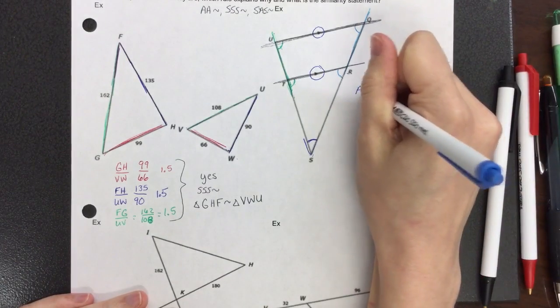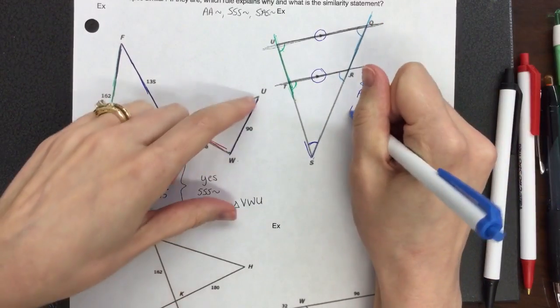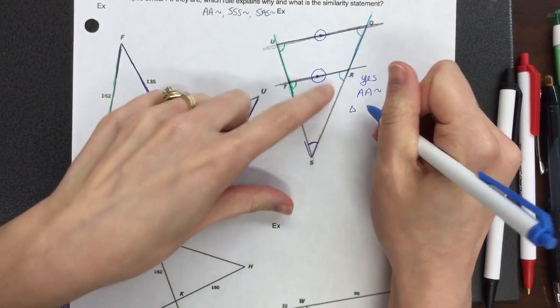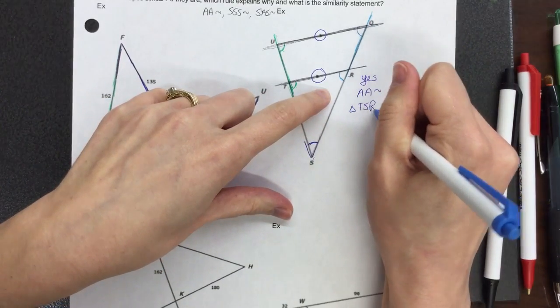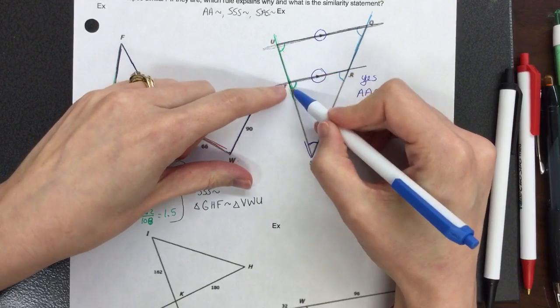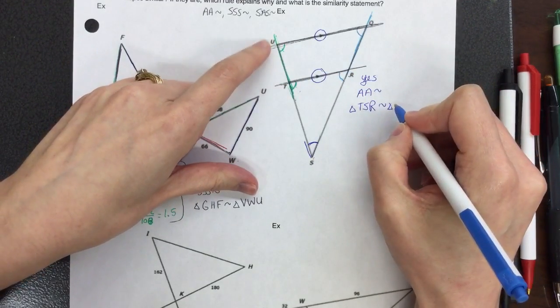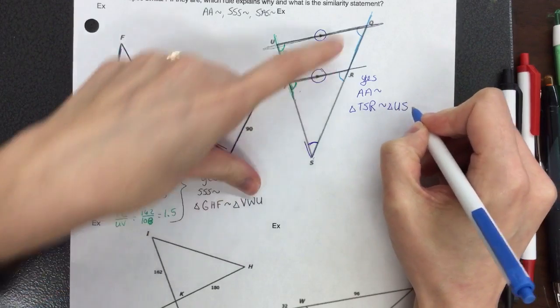So this one's going to be angle-angle similarity. And so we're going to have triangle TSR is going to be similar to triangle USQ, and the angles that correspond with each other are going to match up in the similarity statement as well.